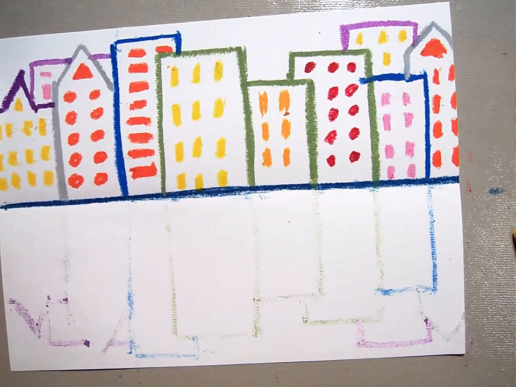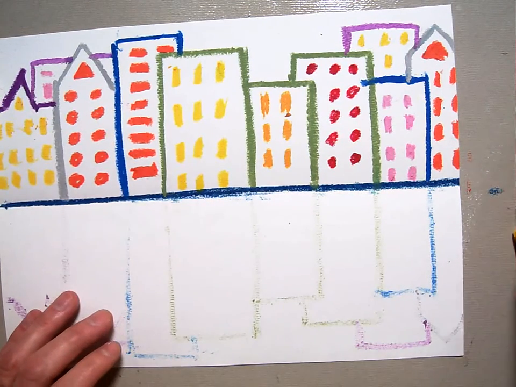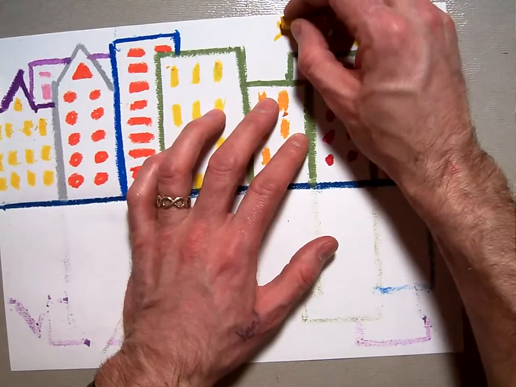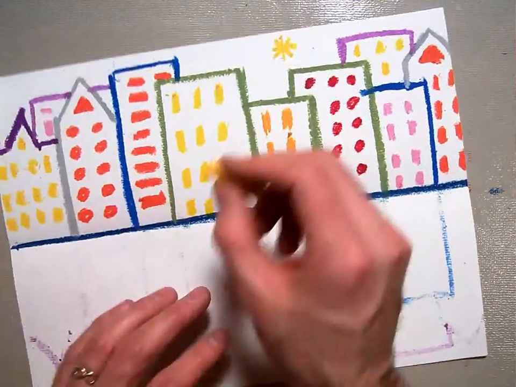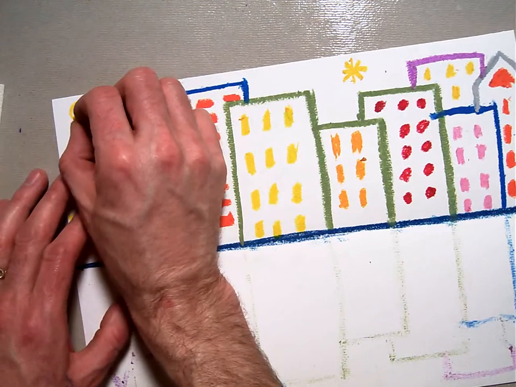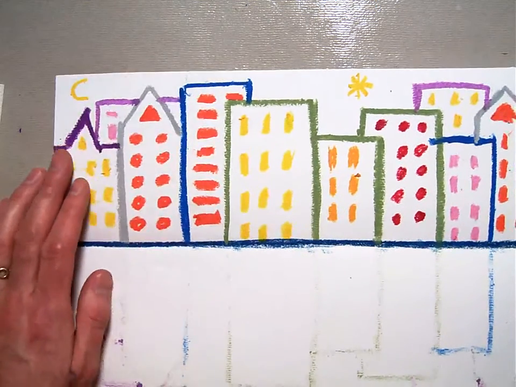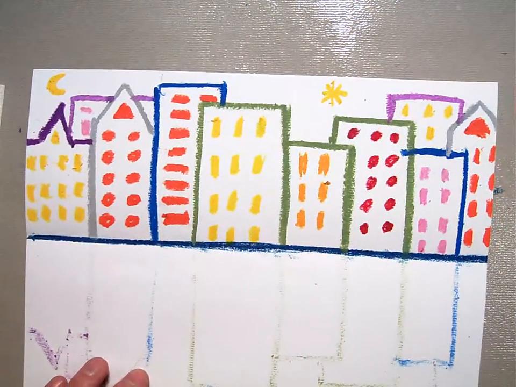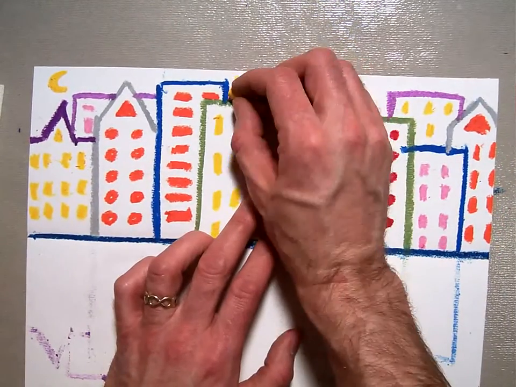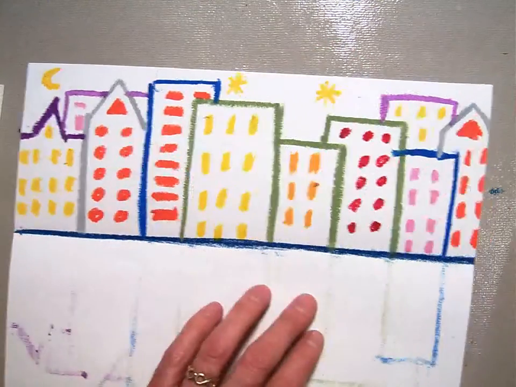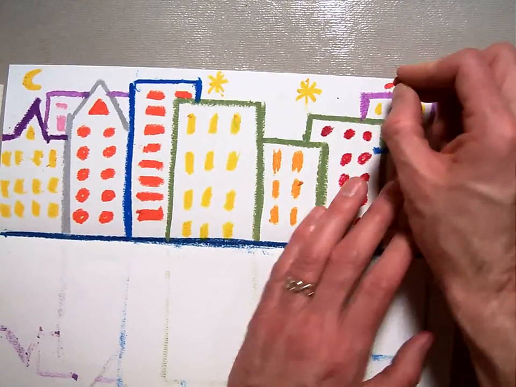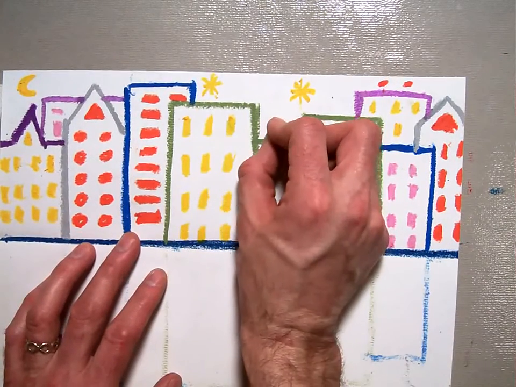Okay, good. Now that we've got that done, I'm going to do two more things. I'm going to put some little stars up in the sky just by making an X and then by making a T. I'm going to put a little moon over here by making a C shape and then another C shape right next to it. Then I'm going to put another star up here. And I'm going to put some little lights on this building, and a little light on that building.